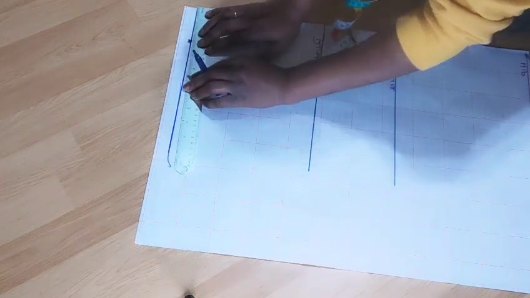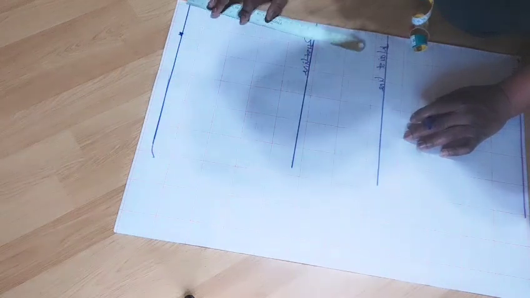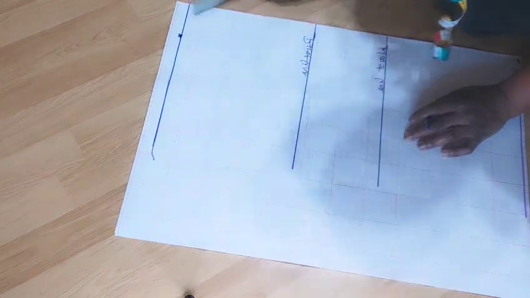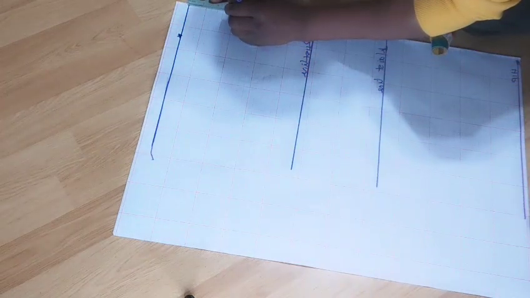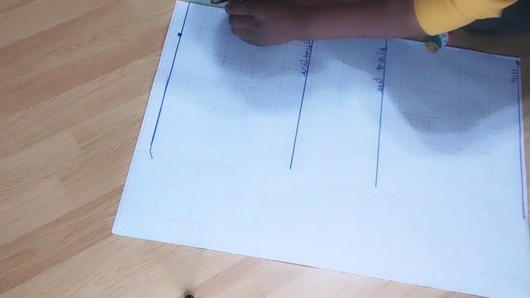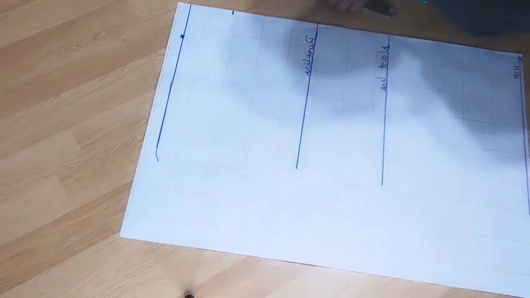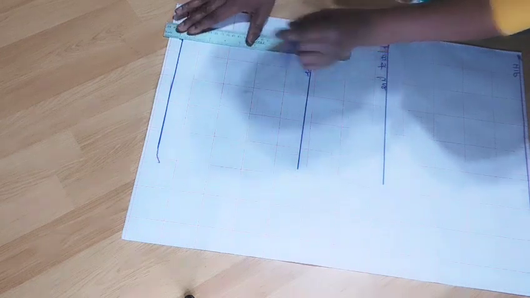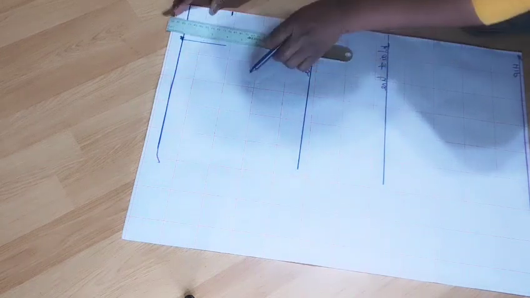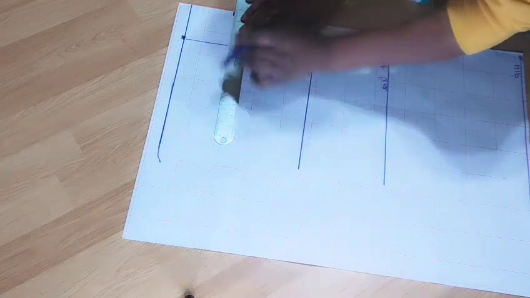This is a standard measurement for an average sized person. And we're going to come down here 3 inches as well. That is a standard measurement as well to get the neck. So all we need to do now is make a rule here and let the points meet each other.